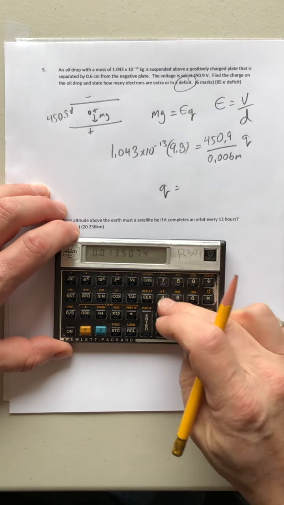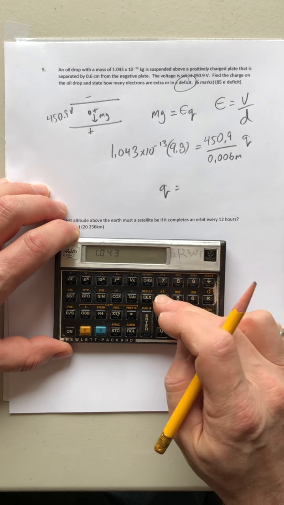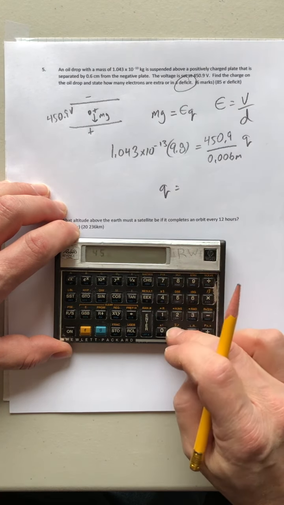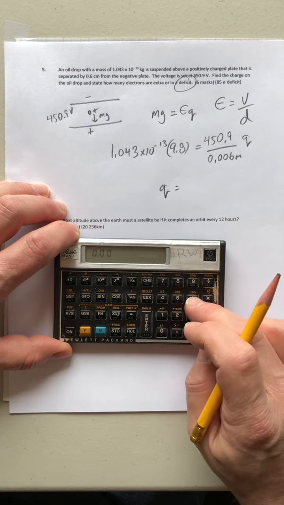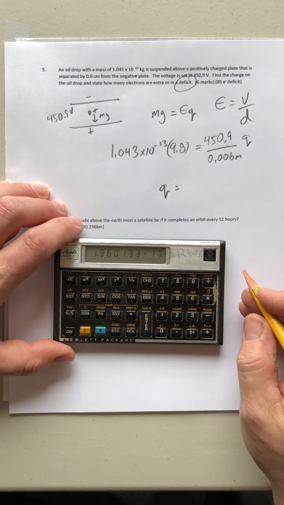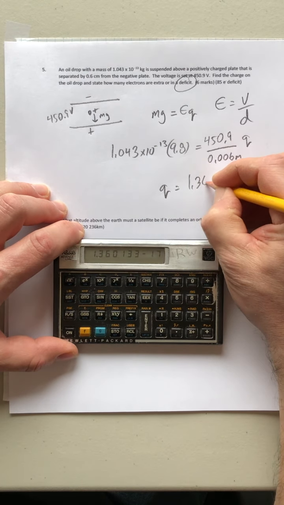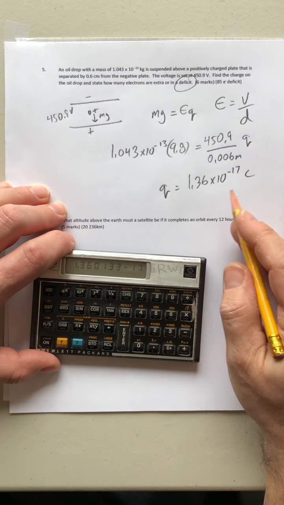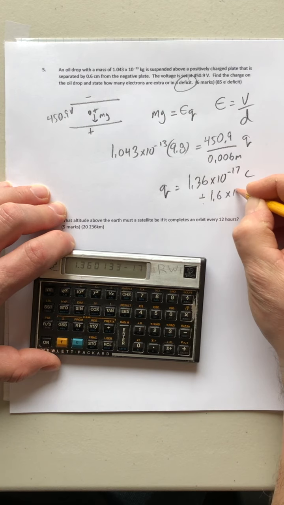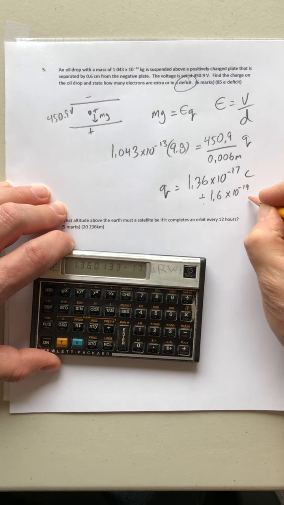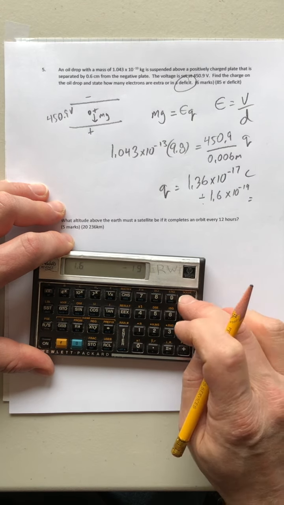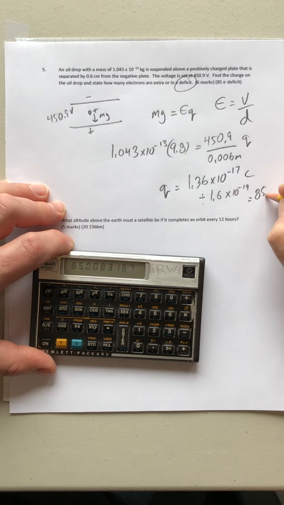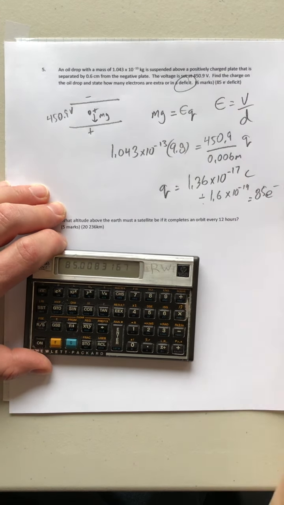So from all this, I have to solve for Q. So let's see. 1.043 exponent negative 13 times 9.8. Now I got to divide by 450.9. I got to multiply by 0.006. And that'll give me Q, which is 1.36 times 10 to the minus 17 coulombs. Okay, but that's for the whole charge. If I divide that by the charge of one electron, let's see what we get. 1.6. I get 85.00, so it's 85 electrons. And it's a deficit of electrons because it has to be positive.